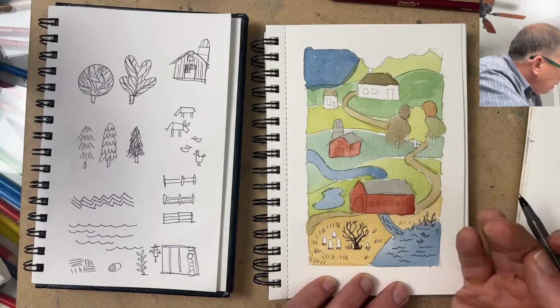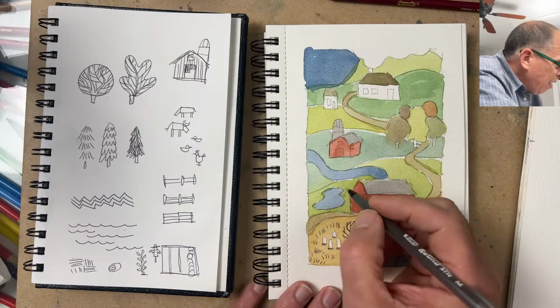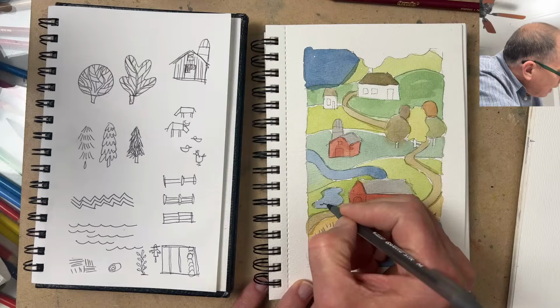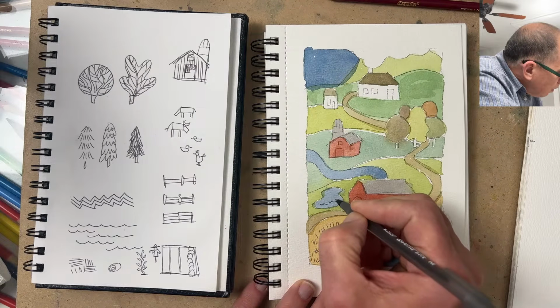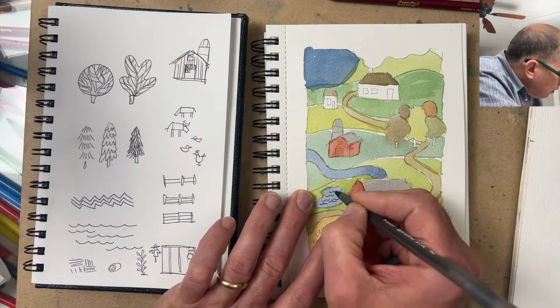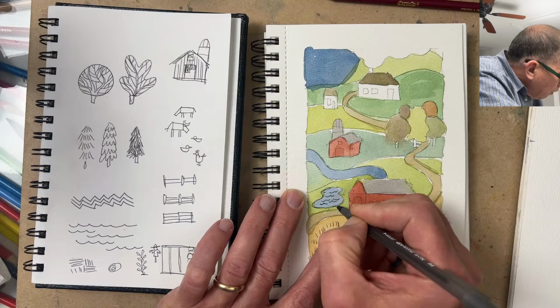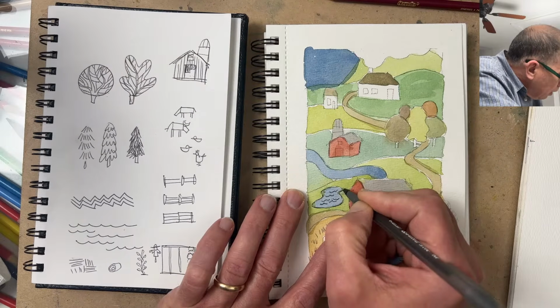How's my barn? We'll come back to that. I don't think that's quite dry yet. Okay. Come over here to my lake now. We'll put some other little things like this. Okay, and maybe give that a little bit of outline.